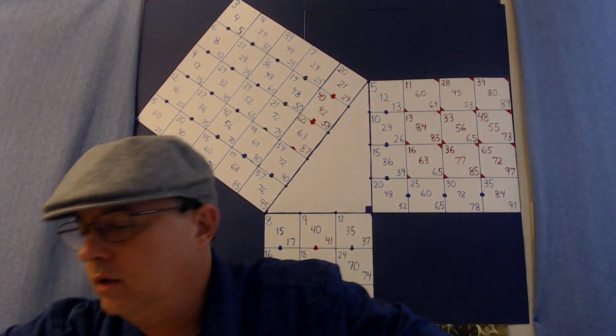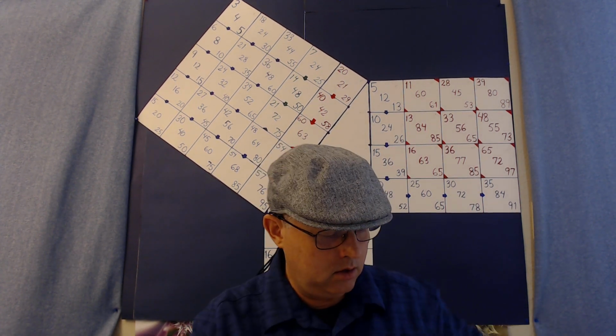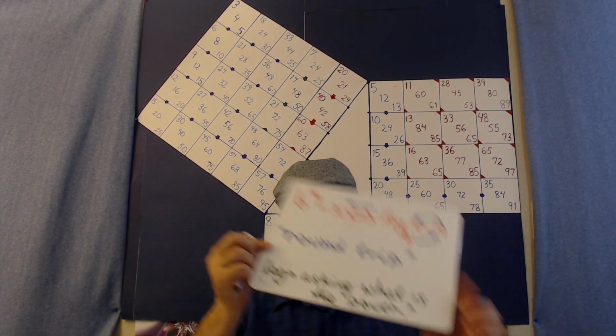Let's write that down. What is a logarithm asking? A log is asking: what is the power? That's what a logarithm is doing.